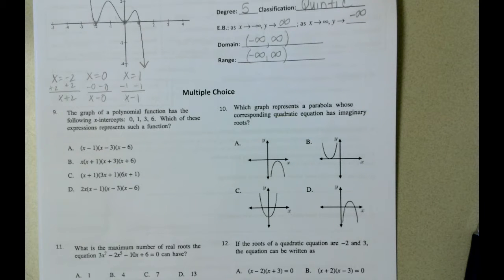The graph of a polynomial function has the following x-intercepts: 0, 1, 3, and 6. Which of these expressions represents such a function?